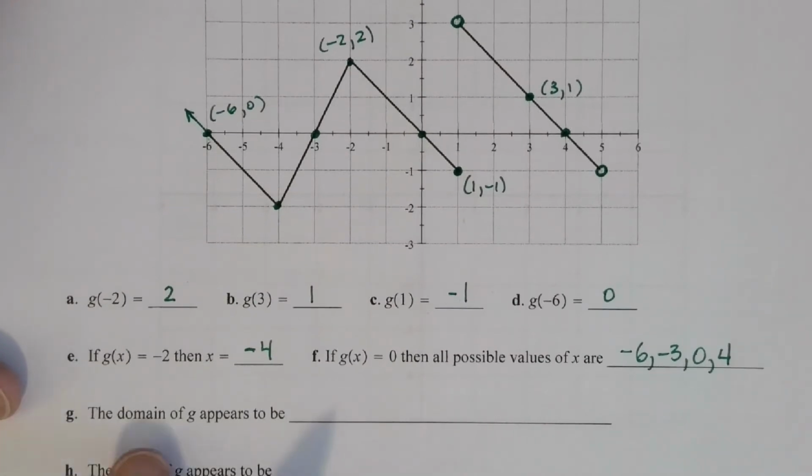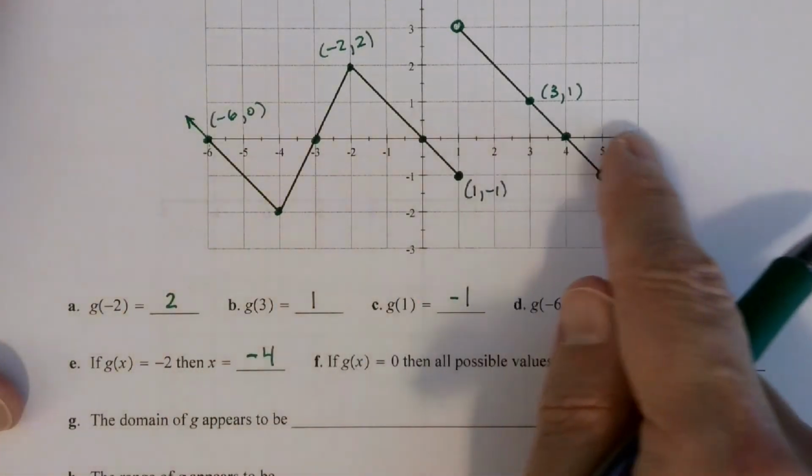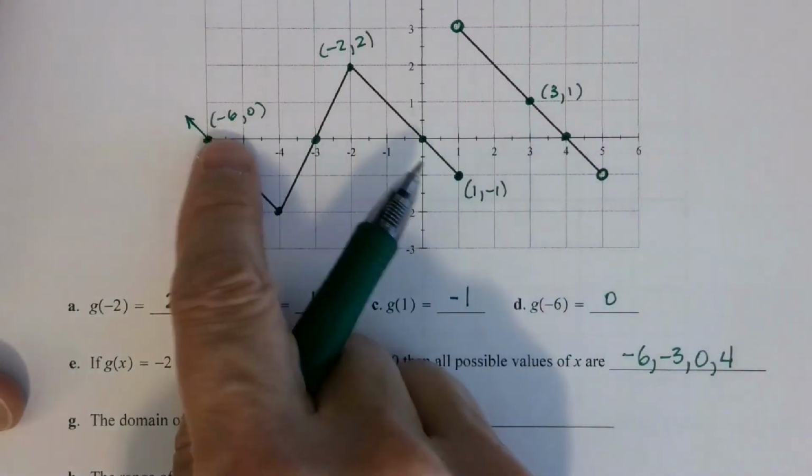Now, let's talk about the domain. What was the domain? The set of all inputs, remember? The set of all independent variables, what we can plug into the function. So that's this axis, right? Domain variables are along the horizontal axis. So what values of x do we have?